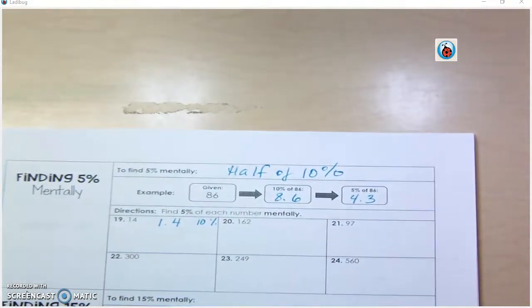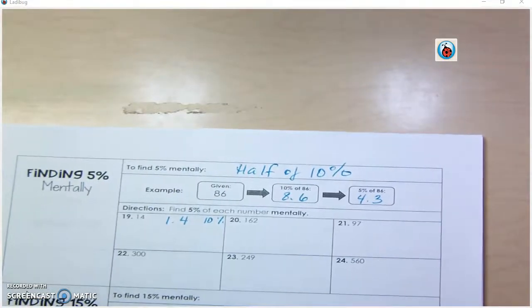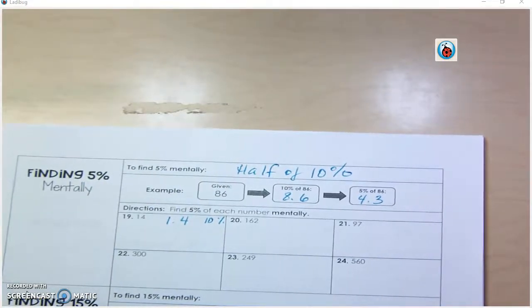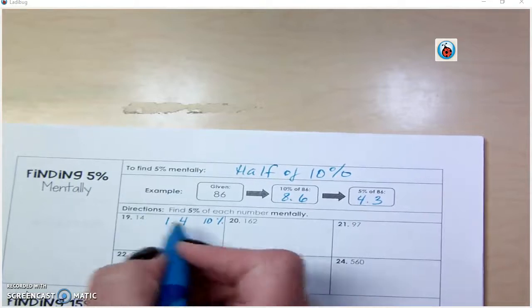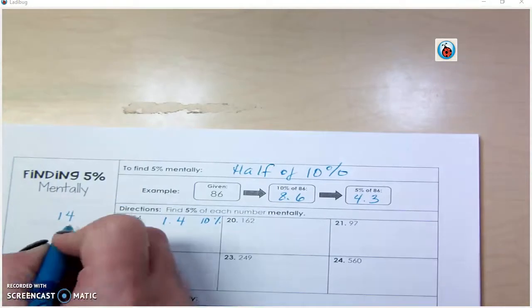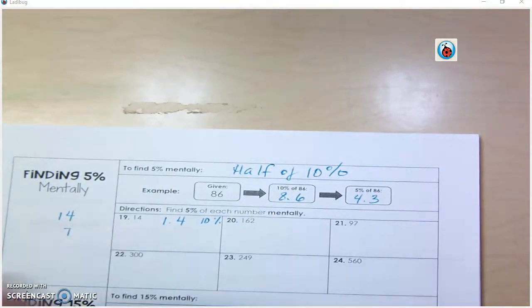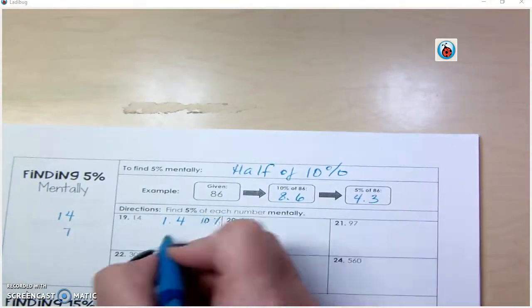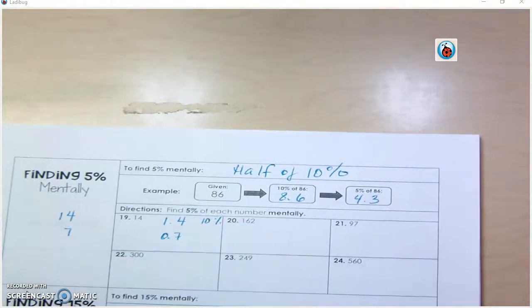So again, I'm really hoping that you guys are going to be trying to do mental math as much as possible. For something like this, guys, imagine this being 14. Half of 14 is 7. You do know that these are decimal values, so it's going to be 0 and 7/10.